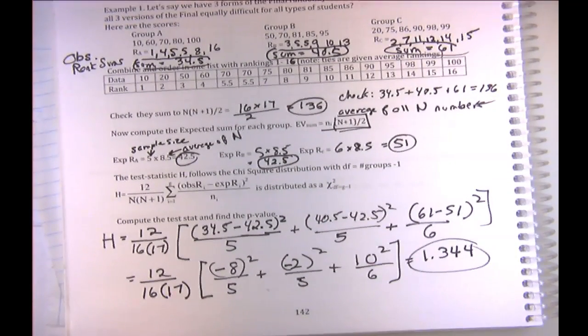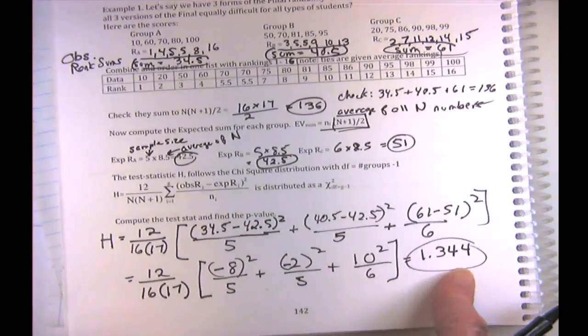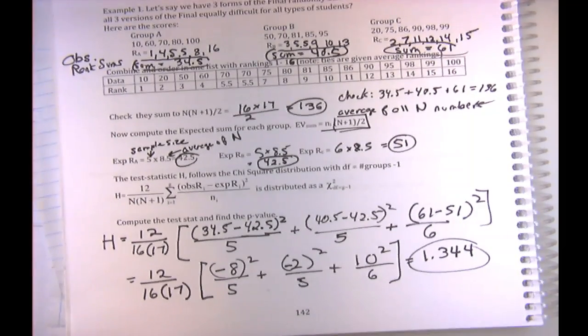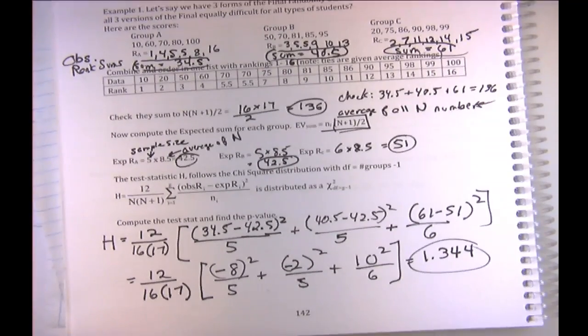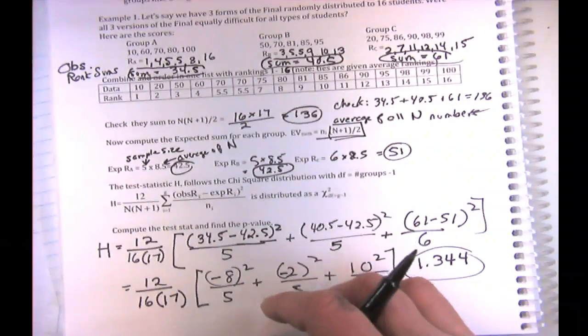So that's good. Now, this is distributed as a chi-squared with how many degrees of freedom? How many degrees of freedom do you think? 2, because we have 3 groups and it's 2 degrees of freedom. You might forget what the chi-square distribution looks like. Do we have an empty page here? No. I'll just write on this.